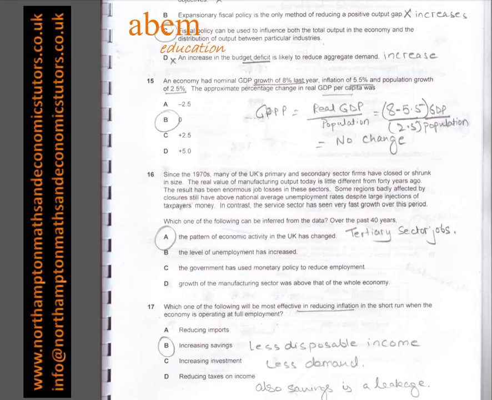An economy had nominal GDP growth of 8% last year, inflation of 5.5% and population growth of 2.5%. What is the approximate percentage change in real GDP per capita? To calculate GDP per capita, we put down real GDP over population. To find that out, we put down 8% as the increase in nominal GDP, the inflation rate being 5.5%. So if you take that away, then real GDP growth is 2.5%, divided by 2.5%, which is the population growth, comes out to no change. So 0 is the answer. I have provided you with the formulas to help you over here.